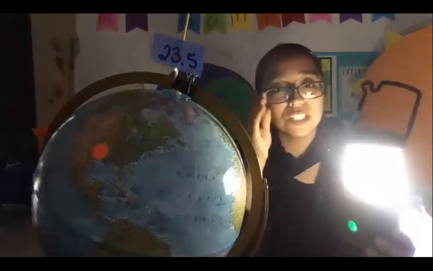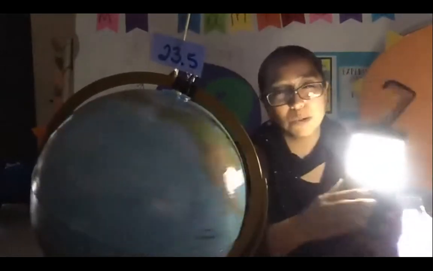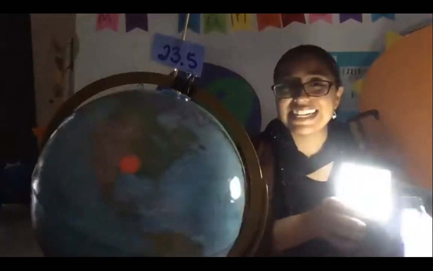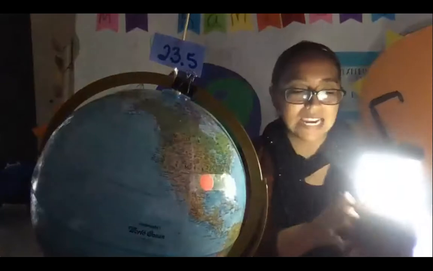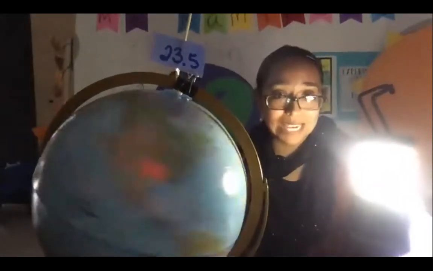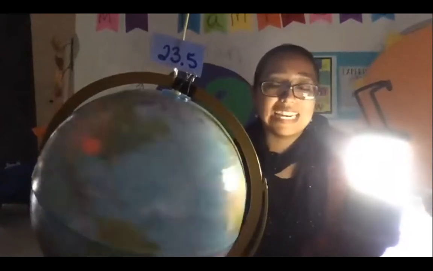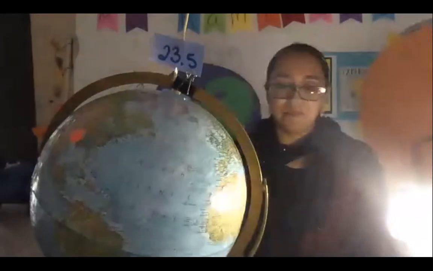Now, it is important to note that our sun is also rotating. So just like our planet is rotating, the sun also rotates as well, but the sun is not moving around. So that is not what is causing day and night. Instead, it is the Earth that is moving, it's rotating, and that is what is creating day and night and the appearance of sunrise and sunset. So I'm going to go ahead and move that away.